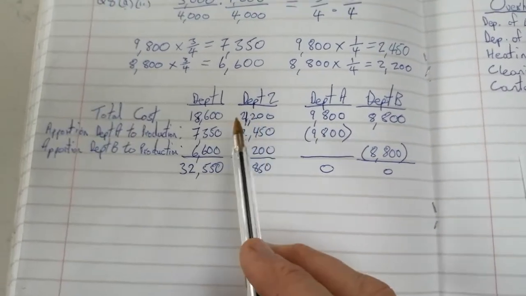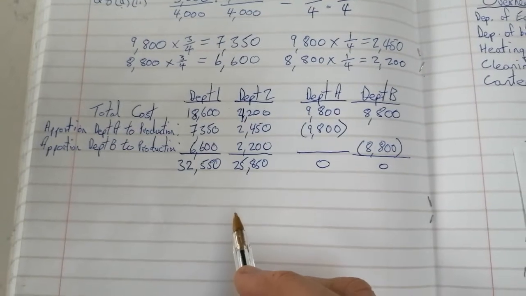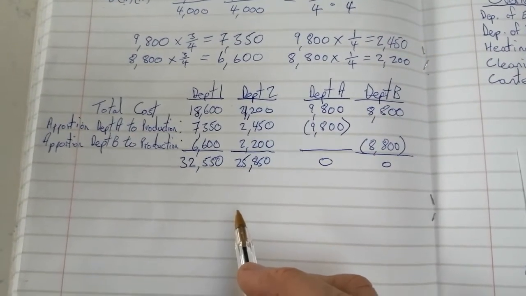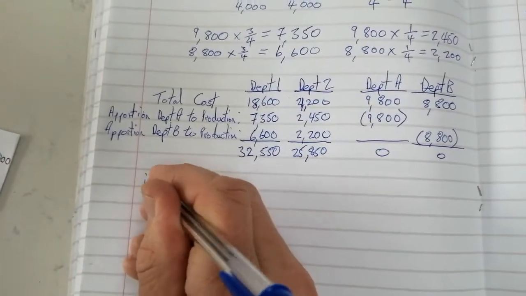So now that we have all of our costs in Department 1 and Department 2, we can go on to the next part, which is coming up with an overhead absorption rate for each of Department 1 and Department 2. So let's do that immediately. This is part 3 of the question.